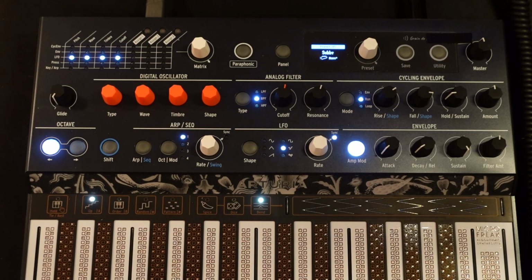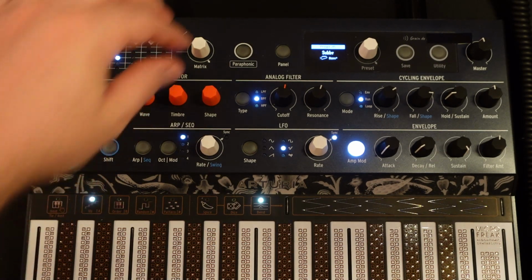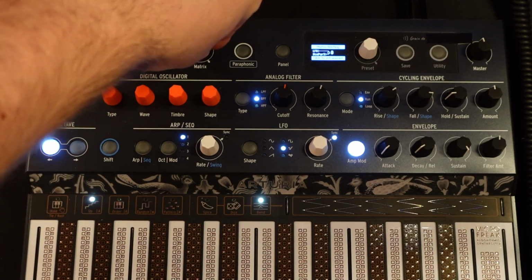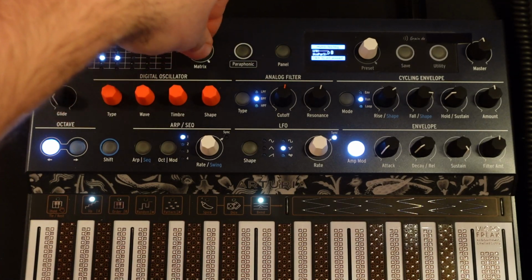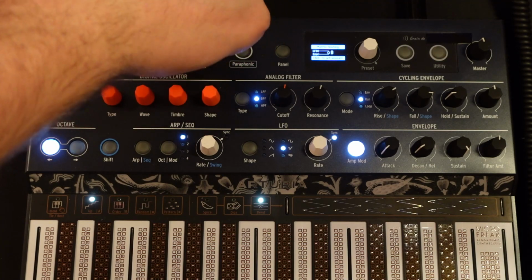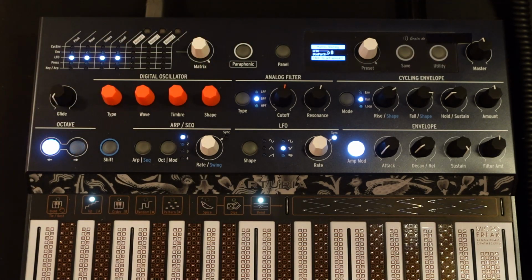So this beast is amazing. You can modulate the modulation itself, which makes it so crazy. So I think that's it for now. I hope you got something out of this. I am really happy with this synth as it is right now. And I'm going to dive even more into this synth and see what it is capable of.